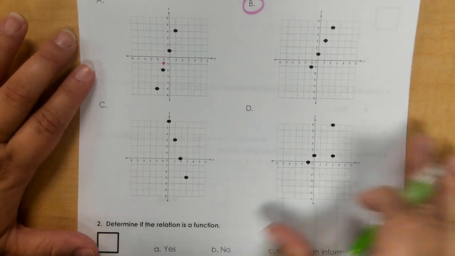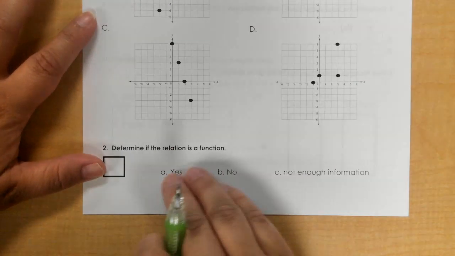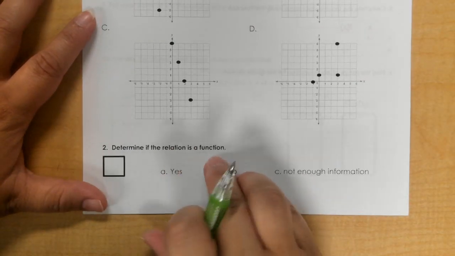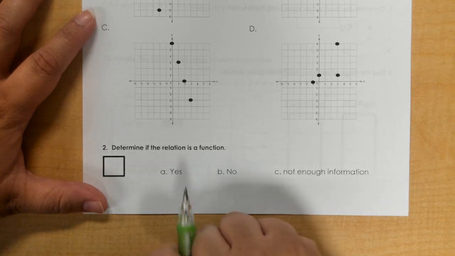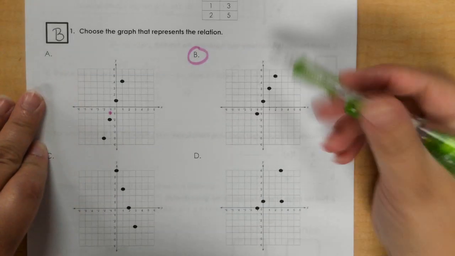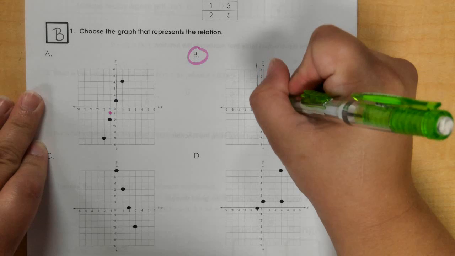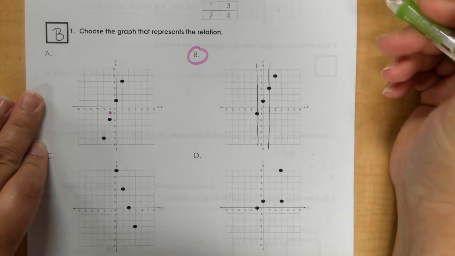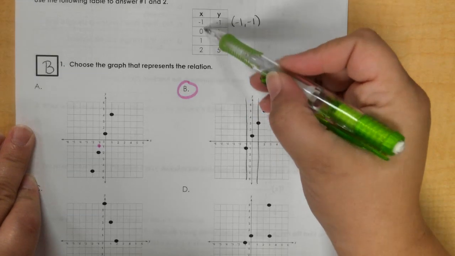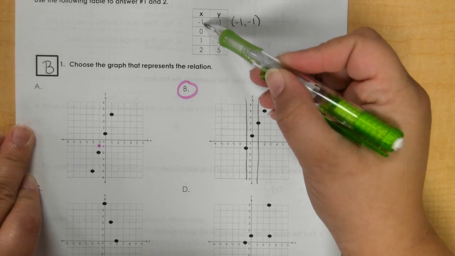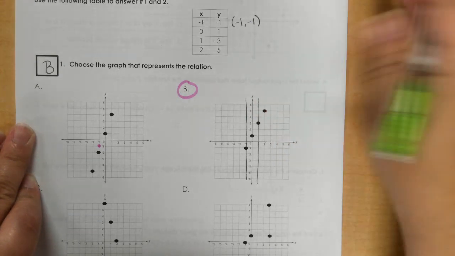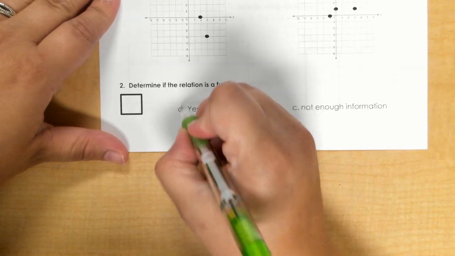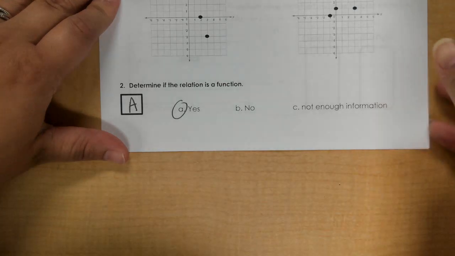And then it asks down here, determine if the relation is a function. So is the graph a function? And the answer would be yes here. I see that if I were to draw the vertical line, it would pass at any point I draw it through. And then secondly, it passes because none of the x's repeat. So no x's repeat, so it is a function. So A.